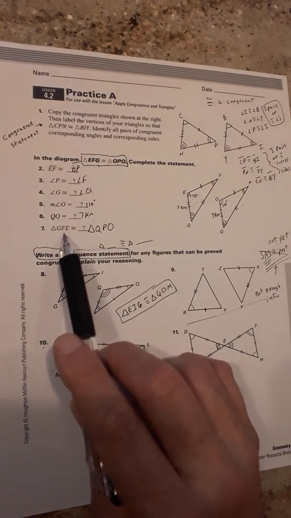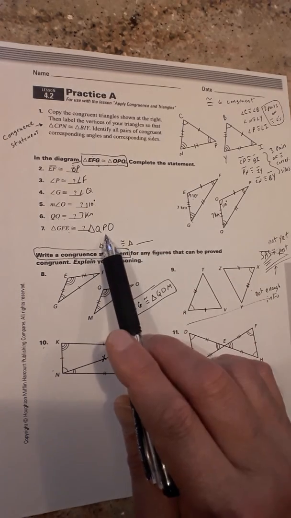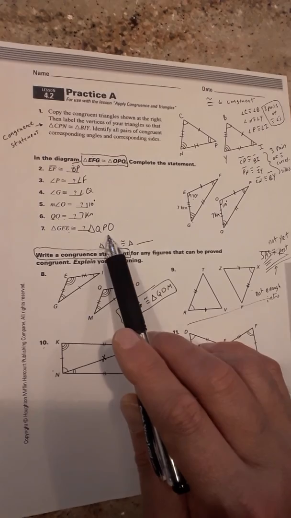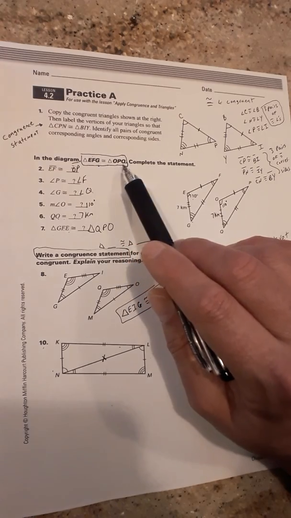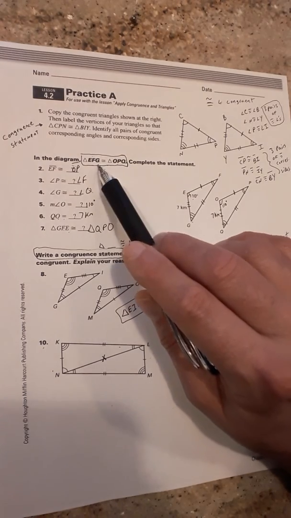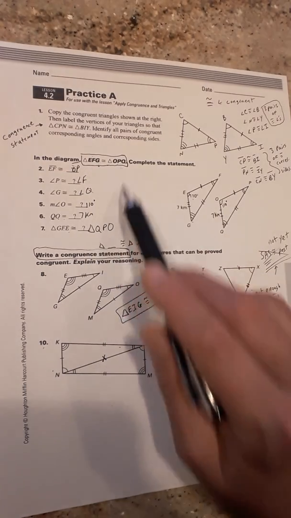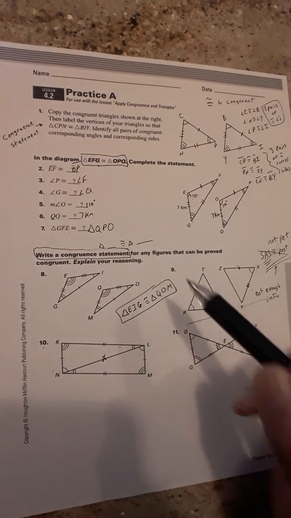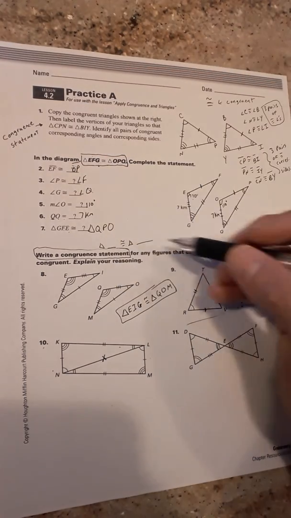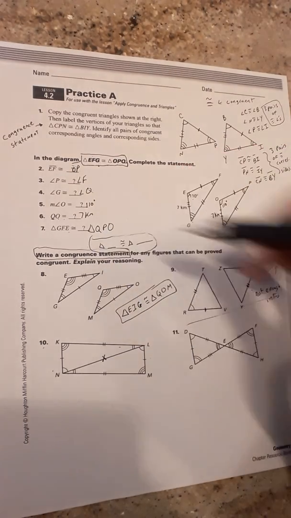And then this last problem, they scrambled the letters of the first one up. So they wanted to see if you knew to scramble the letters of the second one up so the corresponding letters are still matching. So if triangle EFG is congruent to triangle OPQ, then the G has to still match up with the Q. The F has to still match up with the P, and the E still has to match up with the O. So whenever they ask you to write a congruent statement, then you want to say triangle blank is congruent to triangle blank.